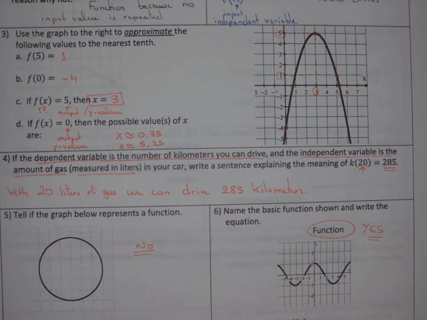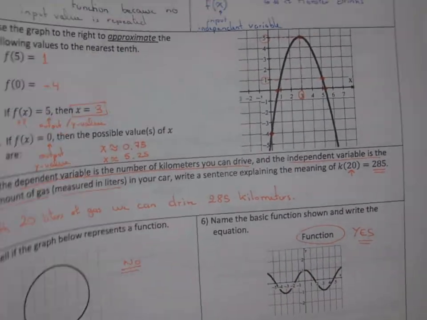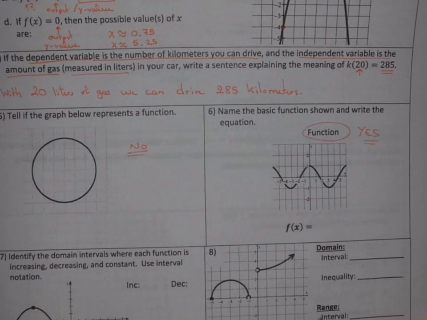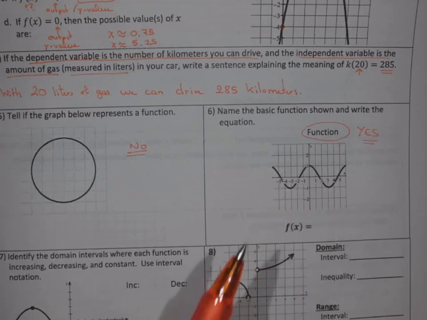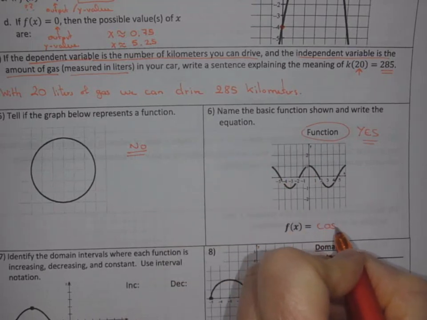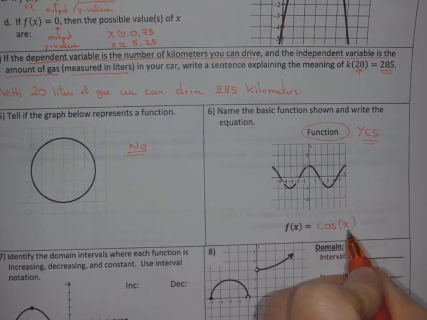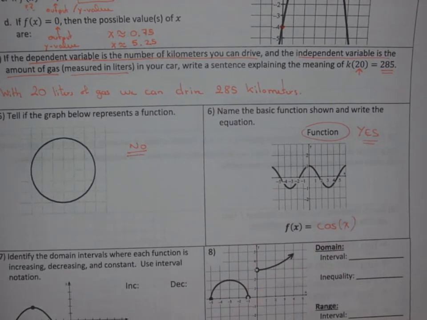And then what is the function? Well, really, we haven't done those trig functions yet, but I'm just going to tell you, and several of you remember from geometry, that your y-intercept is 1, it's not the origin, so therefore this is not a sine function, it's a cosine function. So this will be the cosine of x. I'm using x as an input because that's what I'm given here.